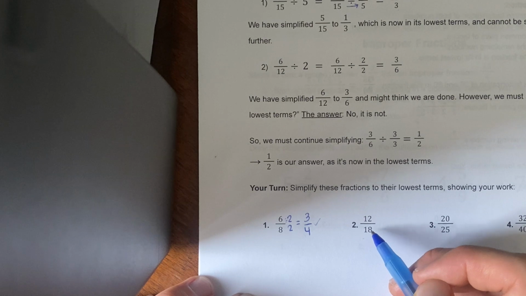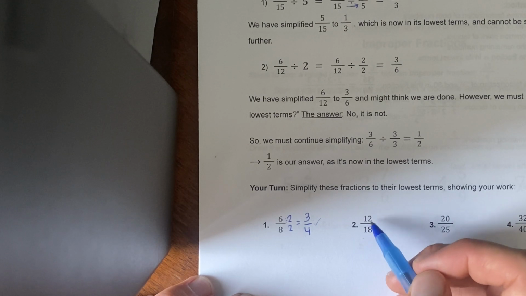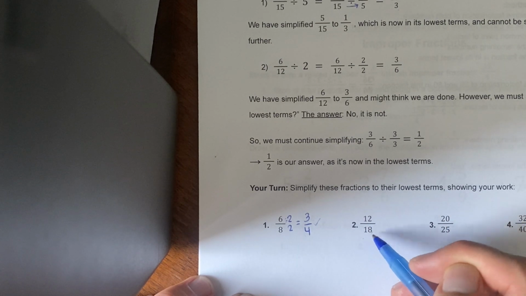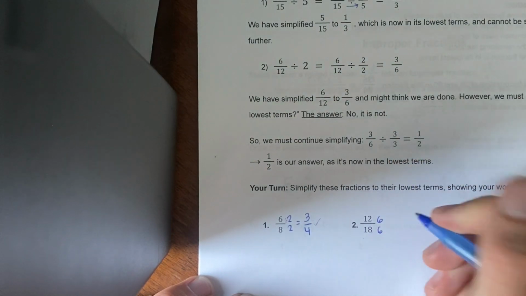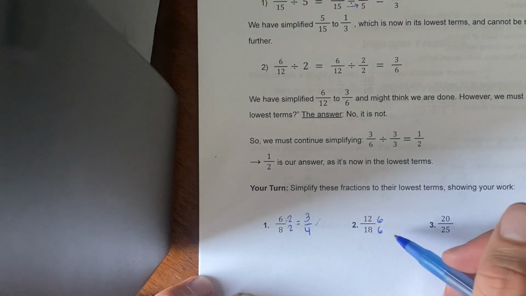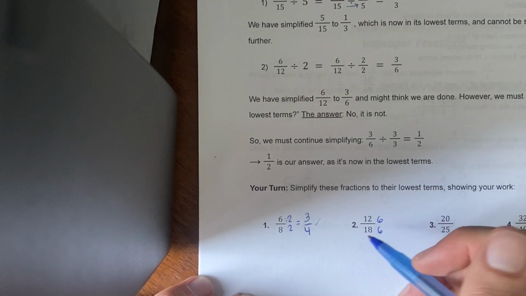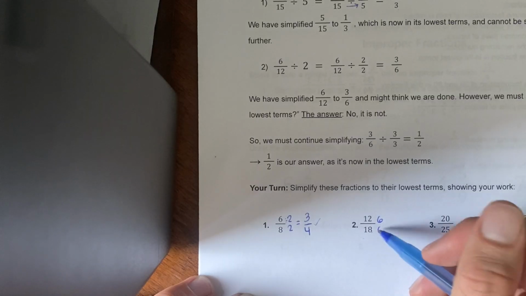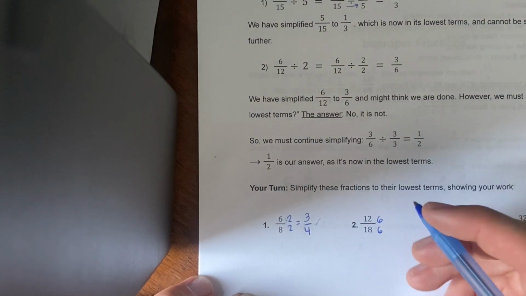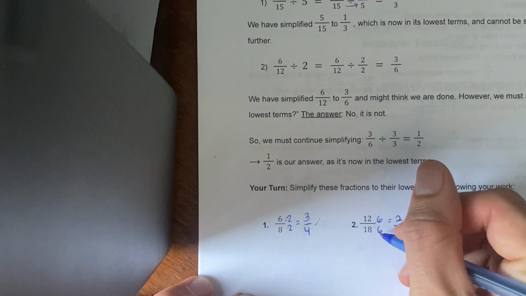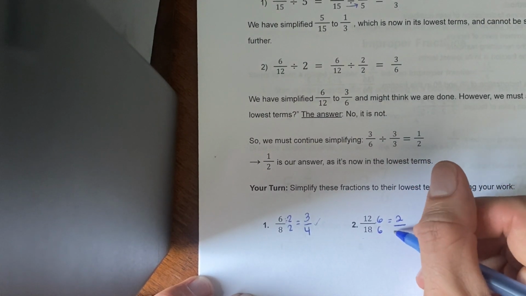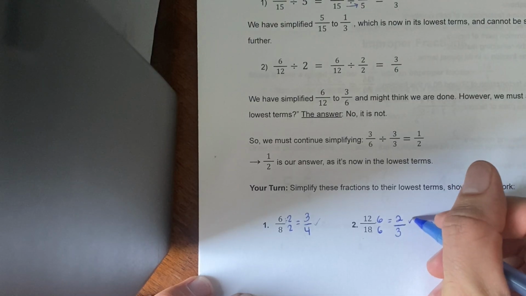12 and 18, let's see. I know 6 can go into 12. Can 6 go into 18? Yeah, it can. So let's divide by 6 and see what we get. And this is the showing your work part, is I'm not just pulling 3/4 and putting it there. I'm showing, okay, I can do 12 divided by 6, and that will equal 2, over 18 divided by 6 is 3. So that gets me 2/3.